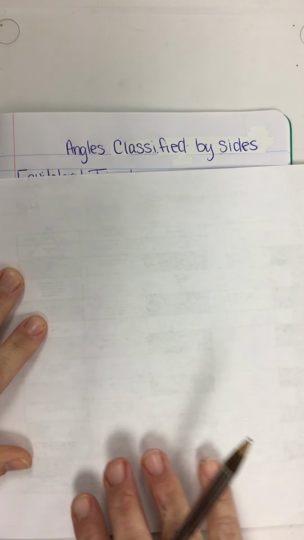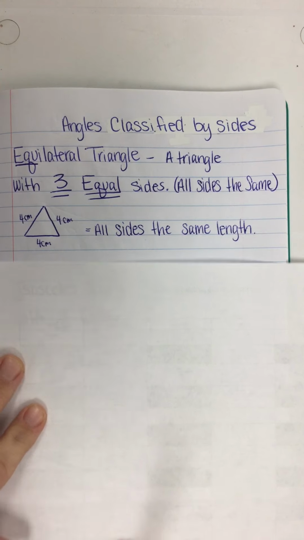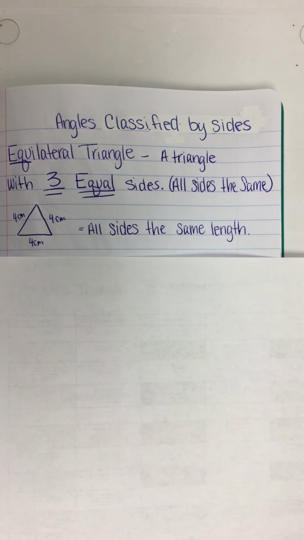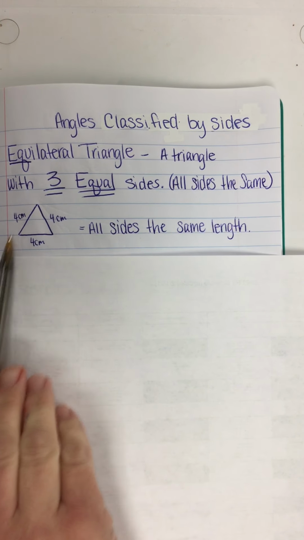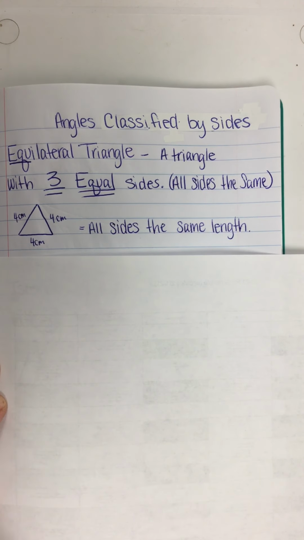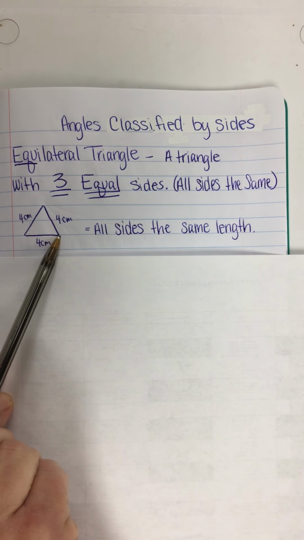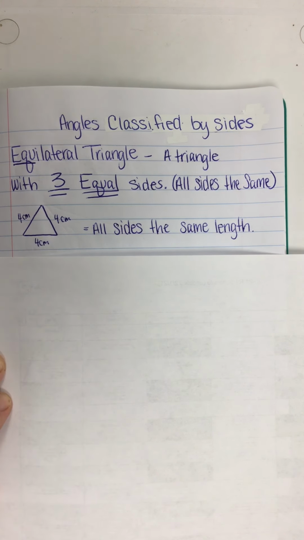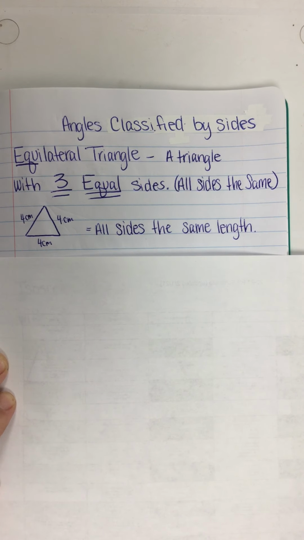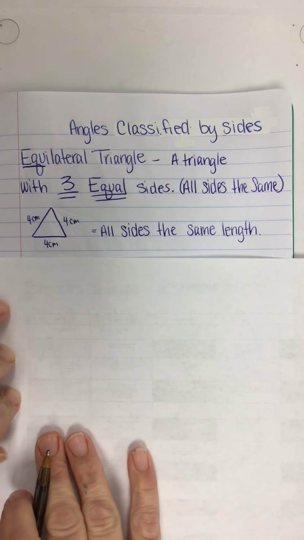Triangles classified by their sides. The first one is an equilateral triangle. This is a triangle with 3 equal sides, meaning all the sides are the same length. For instance, this triangle, and I just hand drew it, so I didn't measure it. If this side is 4 centimeters, and this side is 4 centimeters, and this side is 4 centimeters, that means all the sides are the same. It's an equilateral triangle.